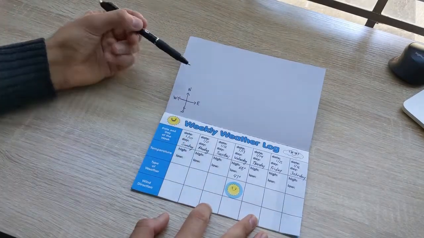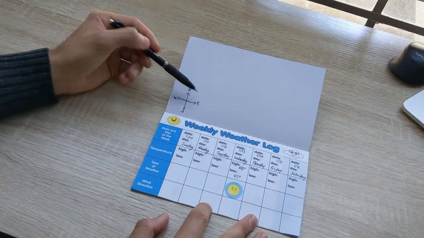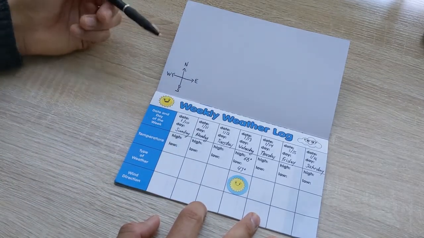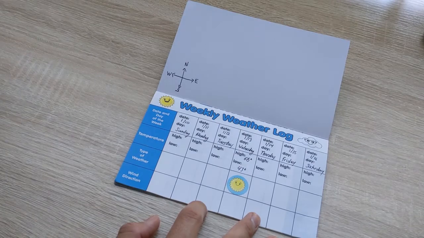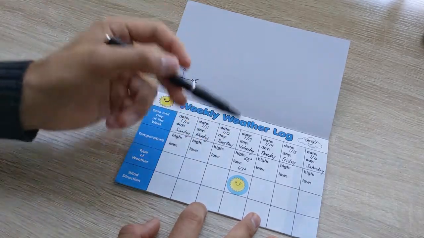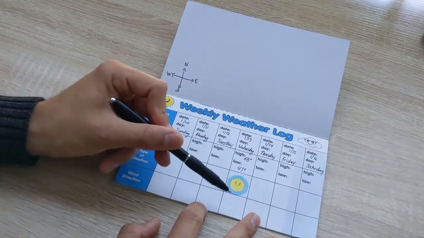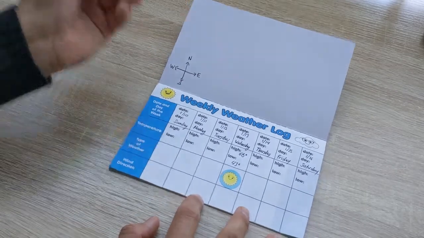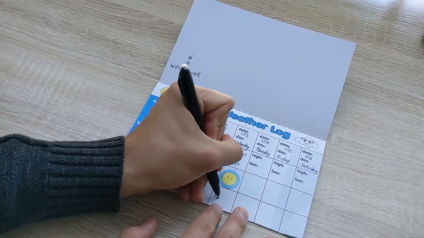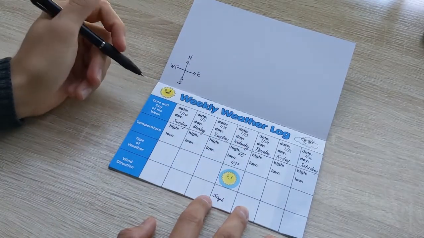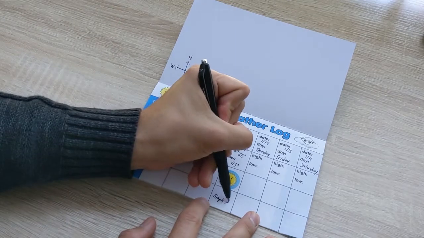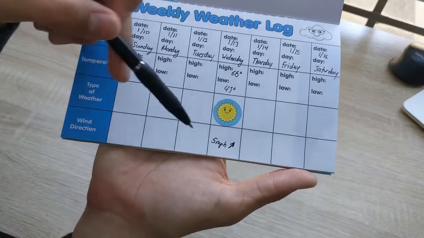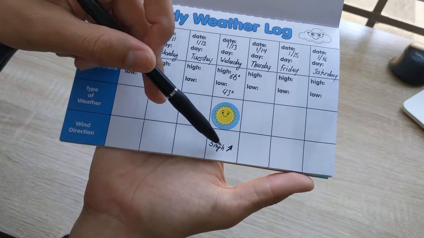The last part is wind direction, and this is where we're going to use our compass. So when you look on these apps for wind direction, you're going to usually see miles per hour with a number and then an arrow pointing in a certain direction. So let's just take today's wind direction and go from there. So today we are looking at about 5 miles an hour. So you can put 5 mph, and then the arrow is kind of pointing this direction.